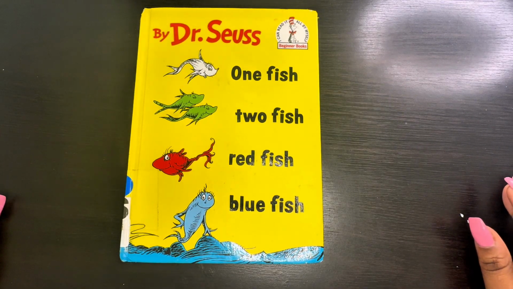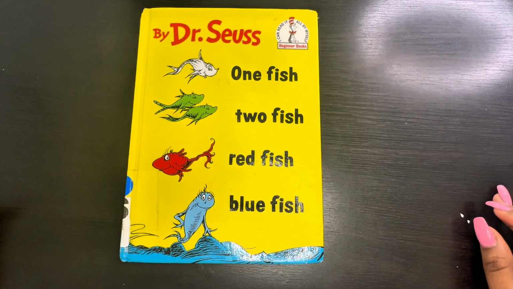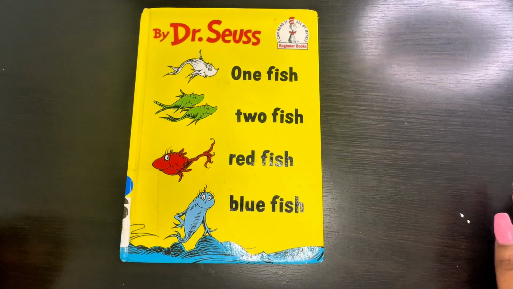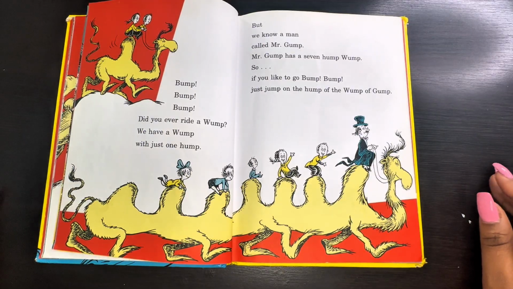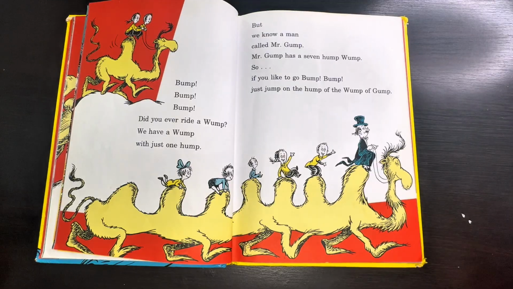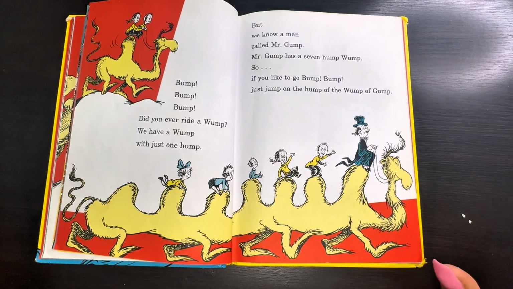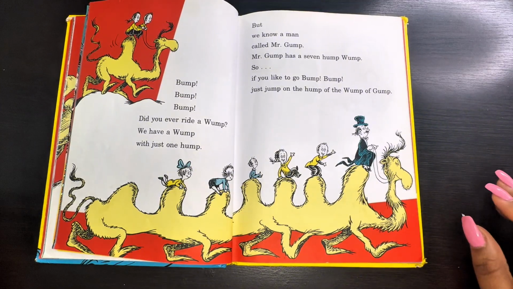Today we are working with Dr. Seuss's One Fish, Two Fish, Red Fish, Blue Fish to practice nouns and verbs. Let's get started. Okay, so first things first, Dr. Seuss's book One Fish, Two Fish, Red Fish, Blue Fish has so many verbs and nouns. It's the perfect book to practice the understanding of nouns and verbs because of how they're used.